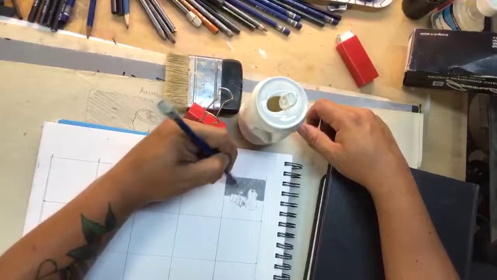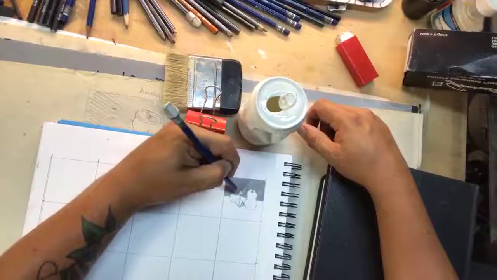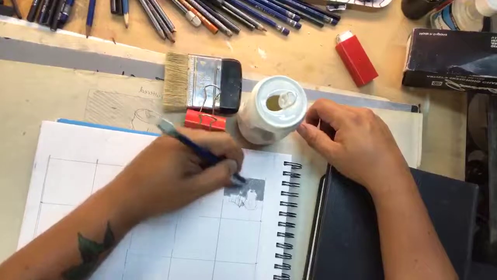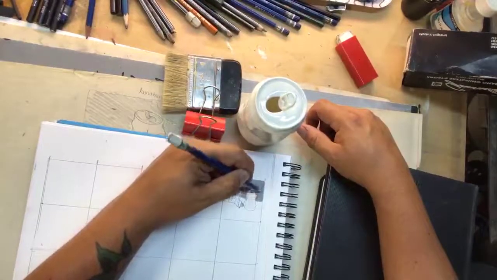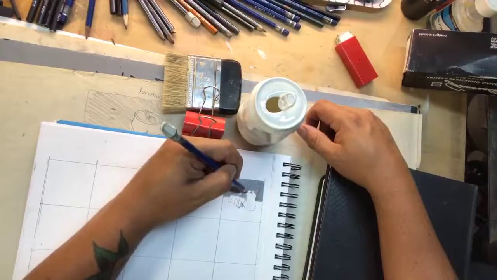And spend a lot of time just blacking it completely out to where there's no grain and nothing, no paper visible. Because we want that stark separation between white and black here for the positive and negative space.